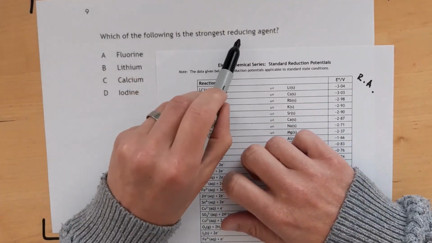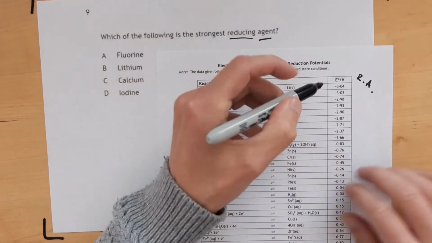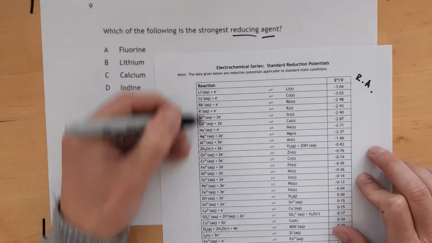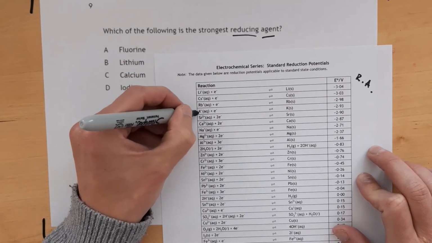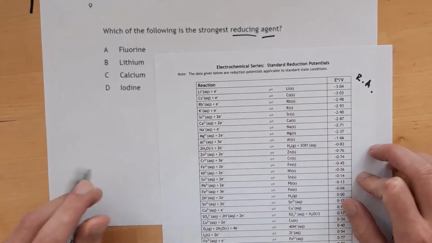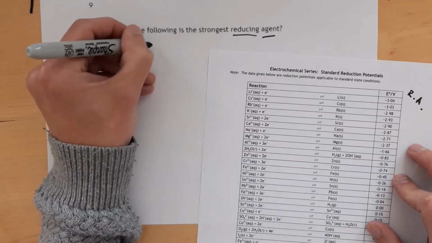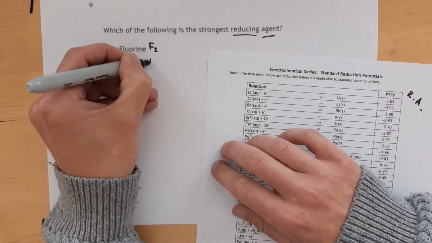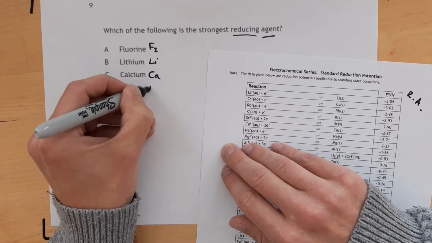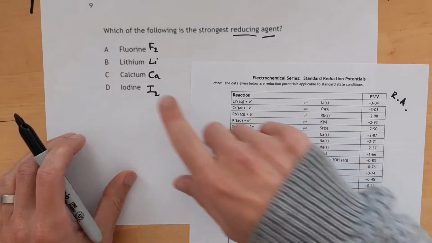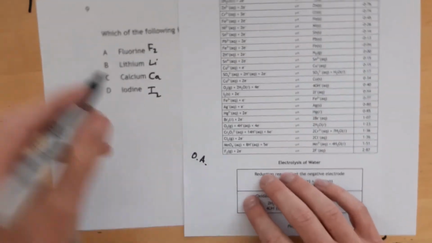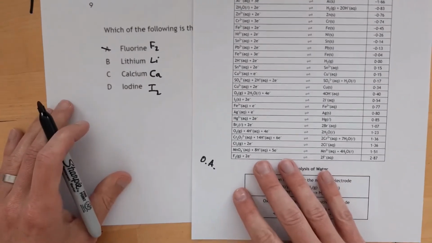Which of the following is the strongest reducing agent? So we're looking for something on this side over here. It can't be on this side here. All of these chemicals here are being reduced, therefore this K+ here is an oxidizing agent. So we're looking only on this right hand side over here. So fluorine, well, fluorine is F2, so maybe it helps to write this in. Lithium is Li, calcium is Ca, and iodine is I2. So fluorine is F2. Well, that's right down at the bottom here, so that's gone. That's not going to be the strongest reducing agent.